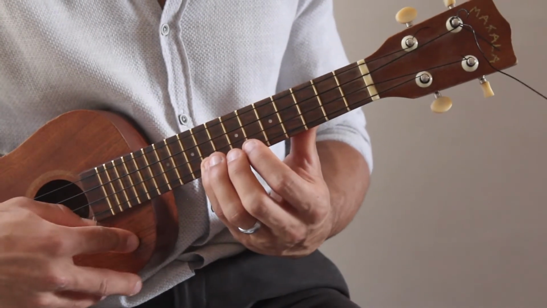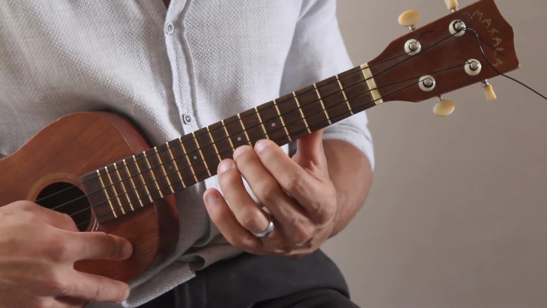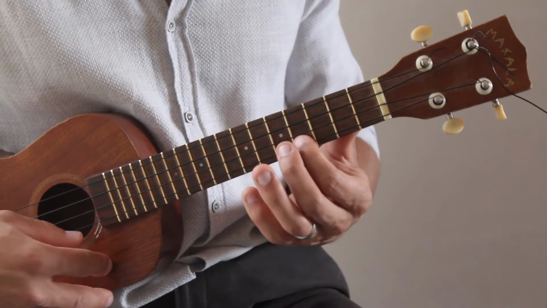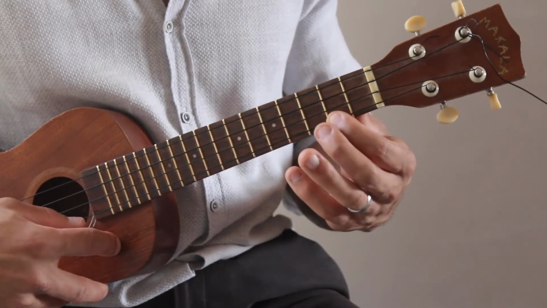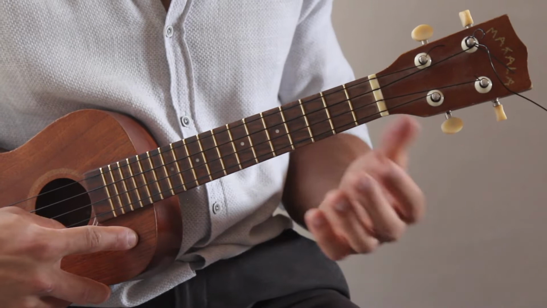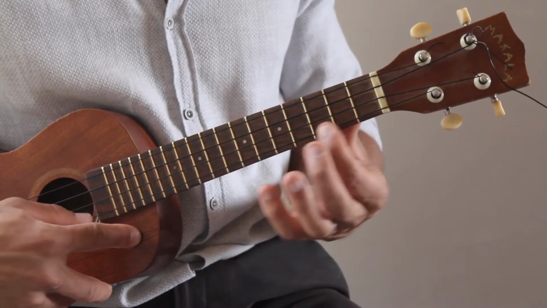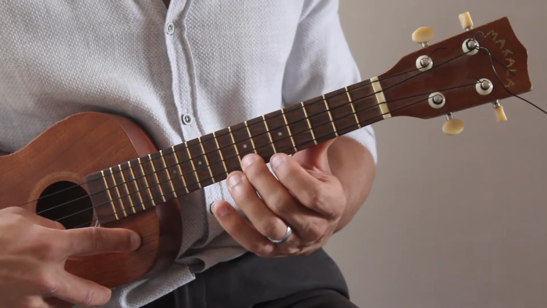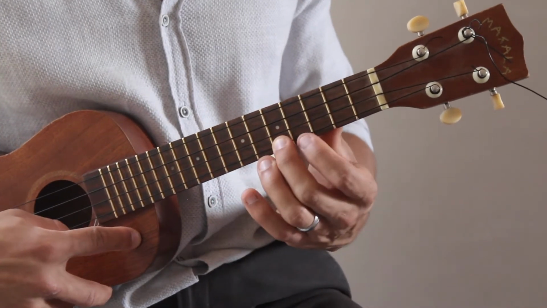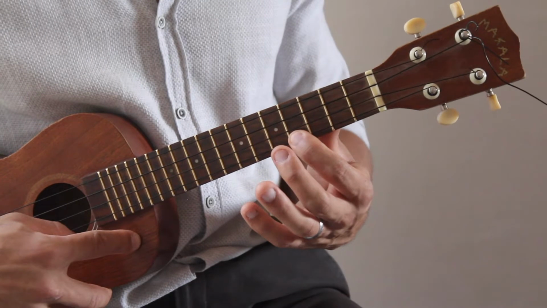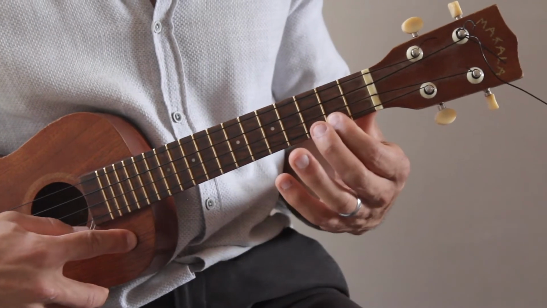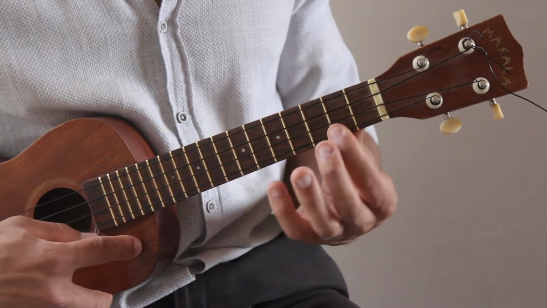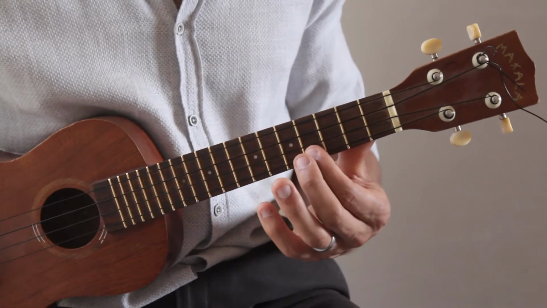So I'm gonna go 3, hold it for 2 beats, 2, 1, 7, 6. Then the open A string is a 5. Then I go back to that 6, 7, then repeat. 3, 2, 1, 7, 6, open A string, 5, 6, 7, and I just do that twice and you're done with part 1.